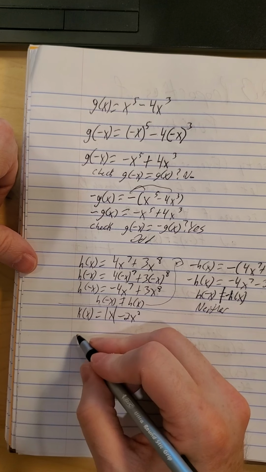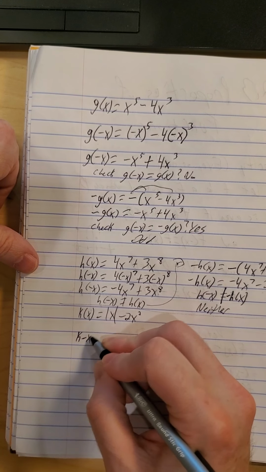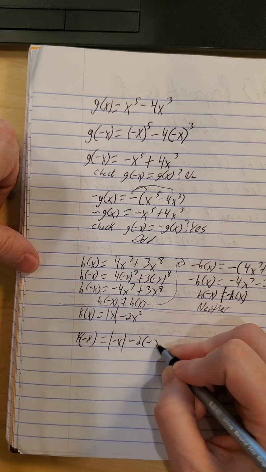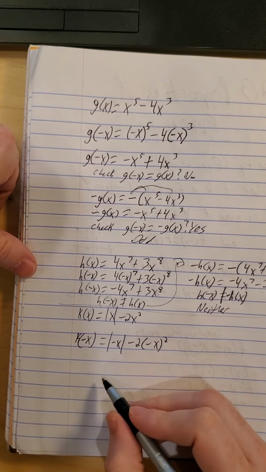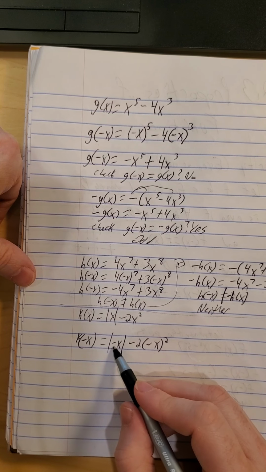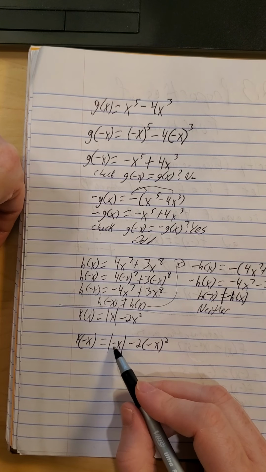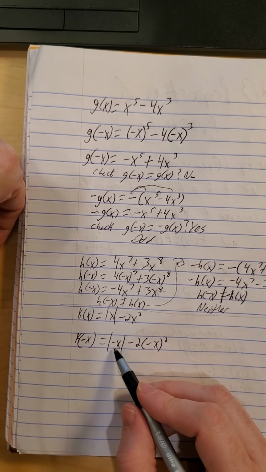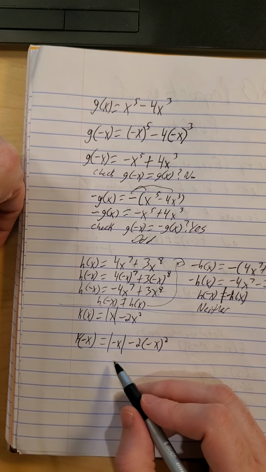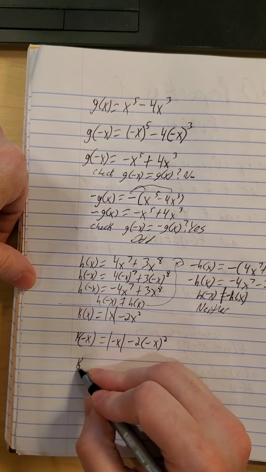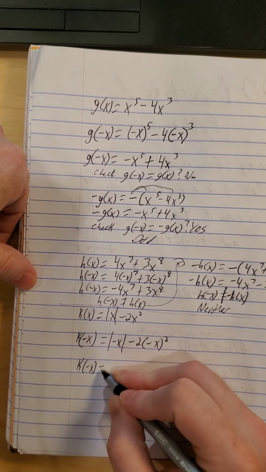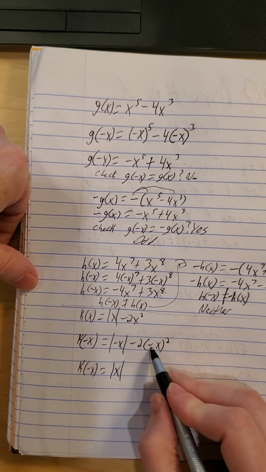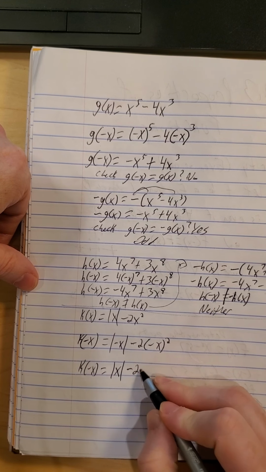K of x, we'll start with k of opposite of x. Absolute value of the opposite of x minus 2 times opposite of x, quantity squared. Opposite of the absolute value of x, think of it as absolute value of negative 1 times x. Well, that would give me the same thing as 1 times x in the absolute value. So k of opposite of x is the same as absolute value of x. And I have 1, 2, 3 negatives multiplied together. That'll stay a negative.